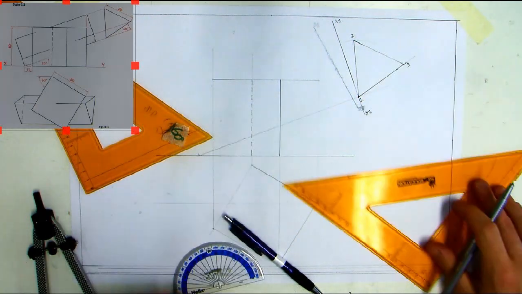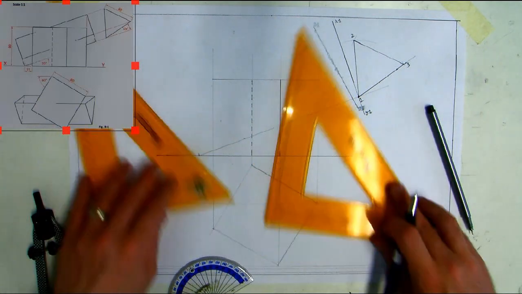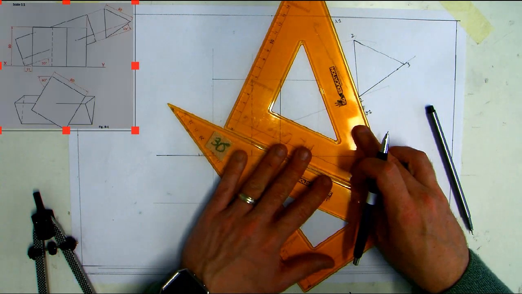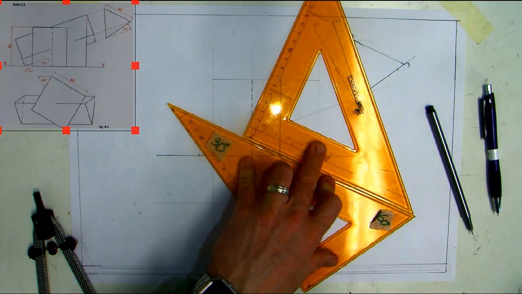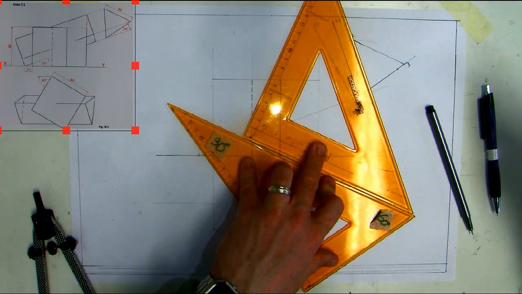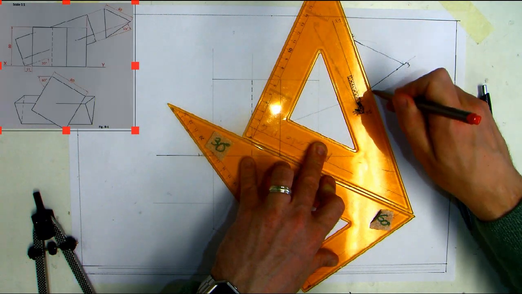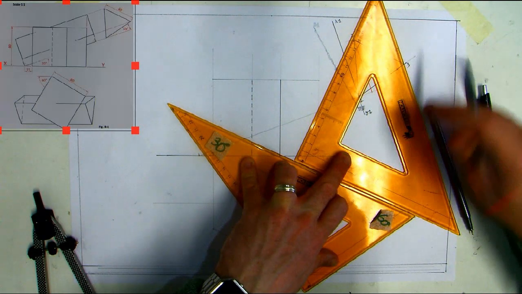Now the next thing I have to do is bring these lines down to take my measurement so that I can draw my plan view. So I'm going to take point 2 and bring it down, point 3 and bring it down.